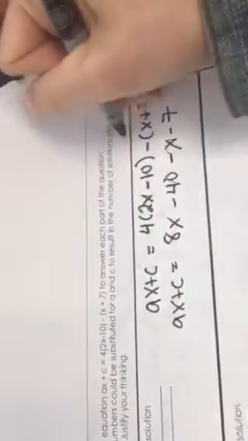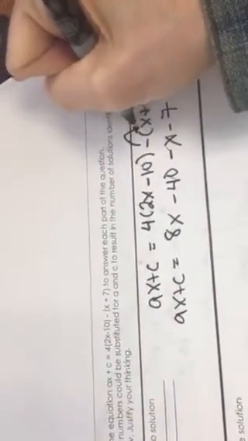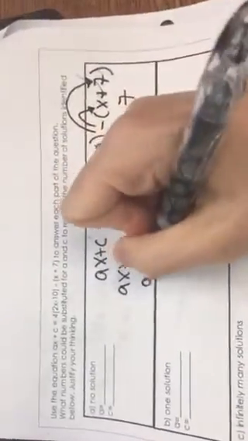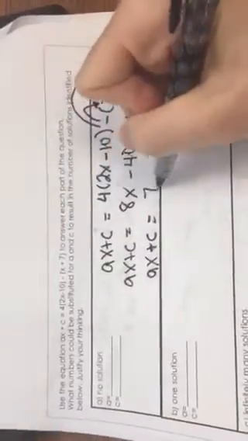So ax plus c equals 8x minus 40 minus x minus 7. Okay, you really have to watch that this negative sign gets distributed to both this x and to this 7. Okay, so then from there I can combine my like terms. Ax plus c equals 7x minus 47.